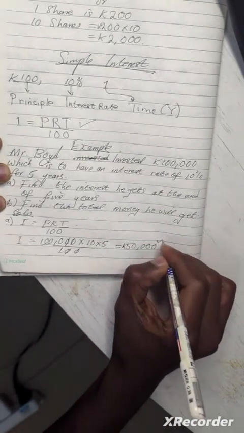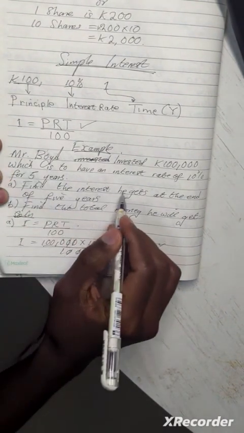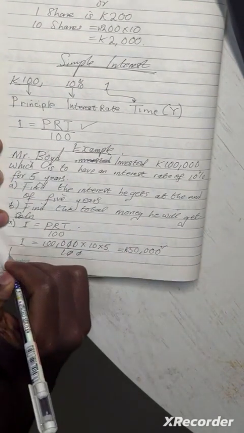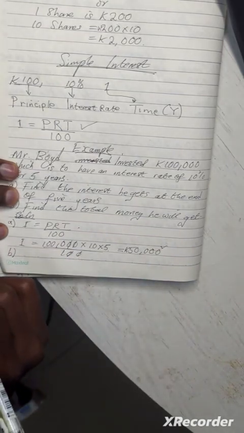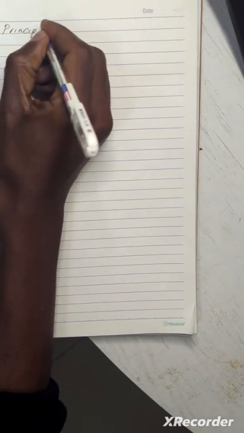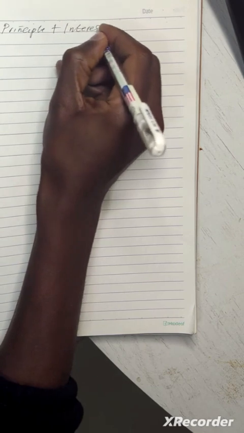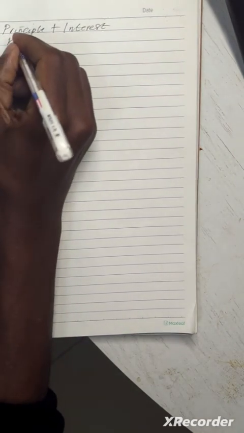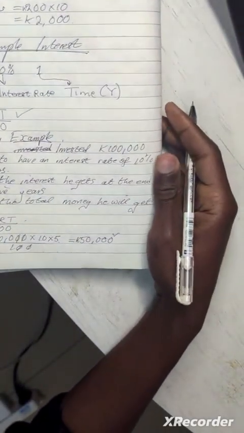So this 50,000 is the interest. The money is going to be added to his money. And the question was saying, find the interest. So this is the interest. Question B wants the total. So the total amount of money is principal plus interest. That's the total amount of money. So I'll do it from this side. So total is equal to principal plus interest. So the principal is, how much did he put initially? It was 100,000.